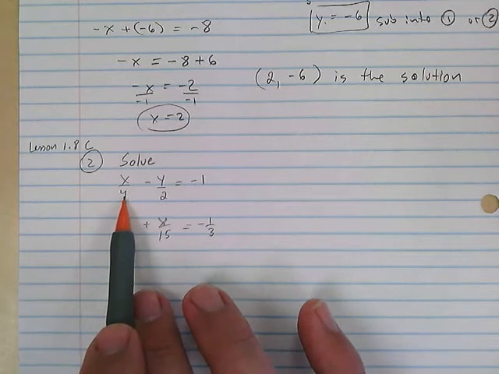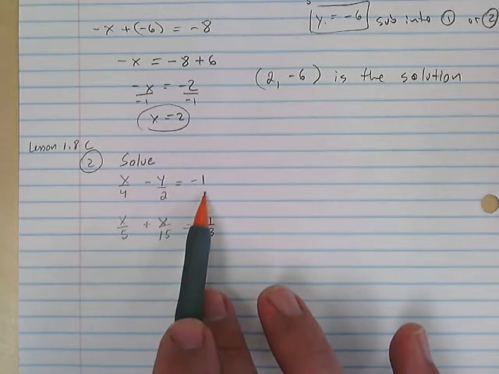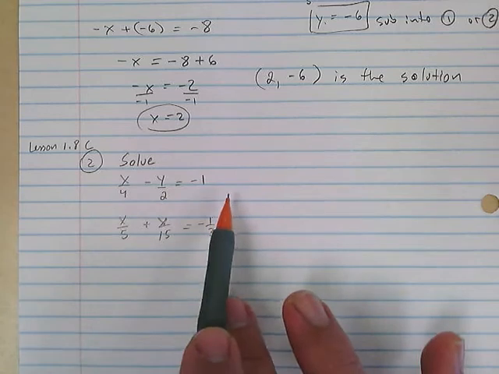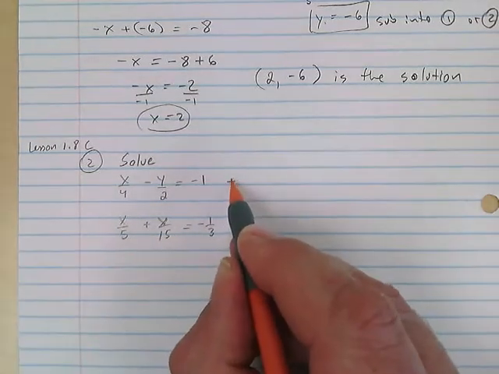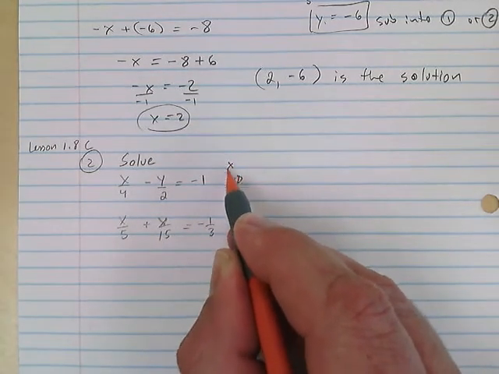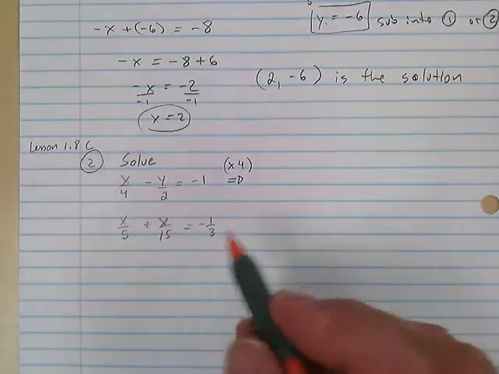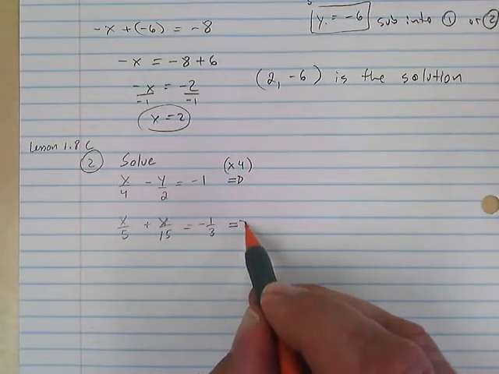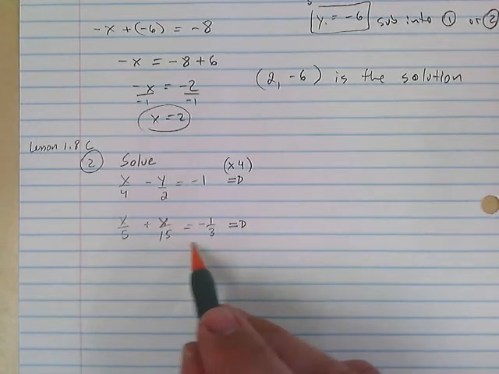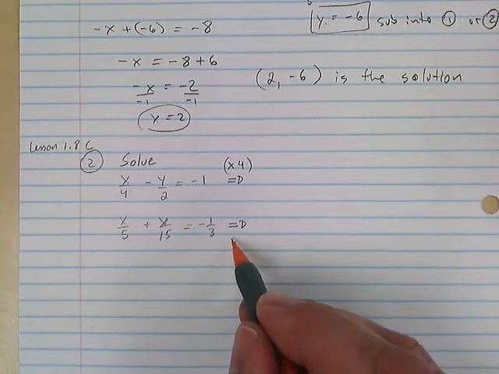So 4 and 2, this technically has a 1. So multiplying everything by 4 here would get rid of the fraction, right? So I'm going to multiply everything by 4. And let's see what we get after doing that. This one, I'm going to multiply everything by 15 because that's the lowest common denominator.